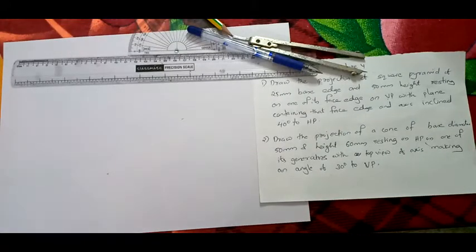Hi students, in today's lecture we will be solving two problems. There are basically two differences in these problems. First, understand that if you see the textbooks, you will come across 99% of questions based on solids resting on HP. You will find only very few problems based on solids resting on VP.